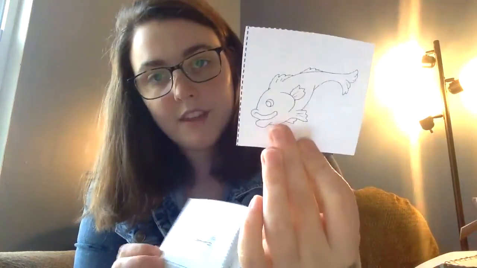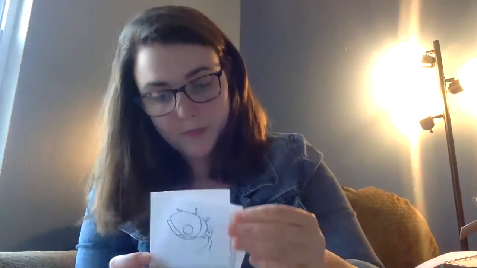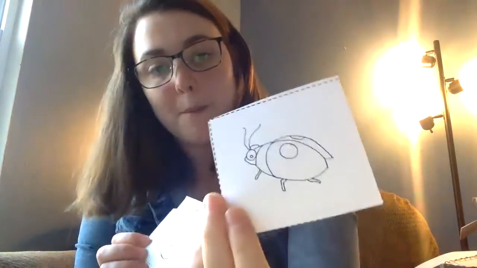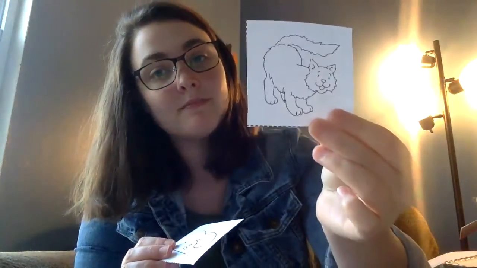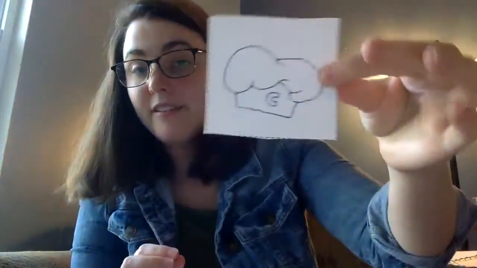So if we look at our big pictures, we have a picture of a rug, a picture of a fish, a picture of a bug, a picture of a dish, a picture of a cat, and a picture of a hat.